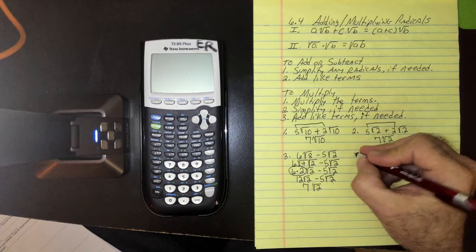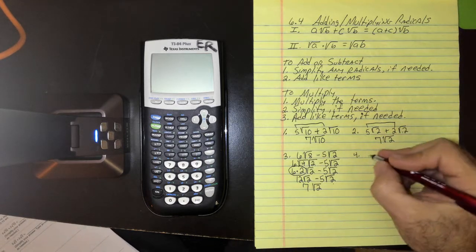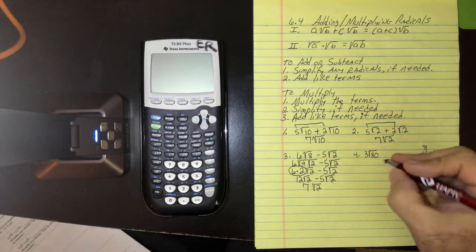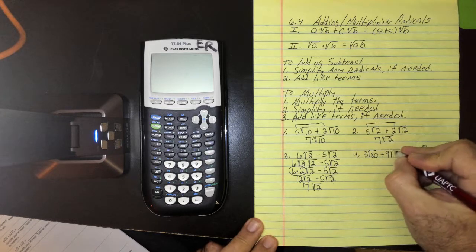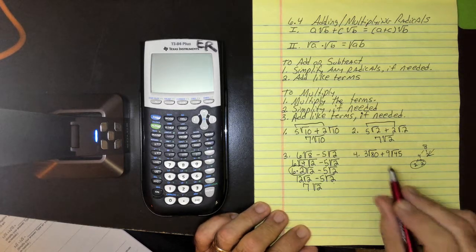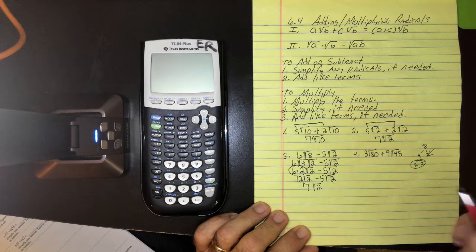Alright, let's do another one like that, but it's going to be adding. 3 square root of 80 plus 9 square root of 45. Alright, so it looks like I'm going to try to break down both of these numbers, because they both look like they might break down a little bit.